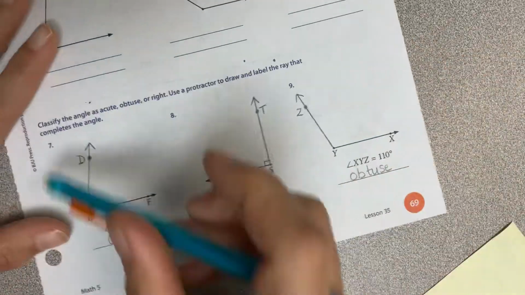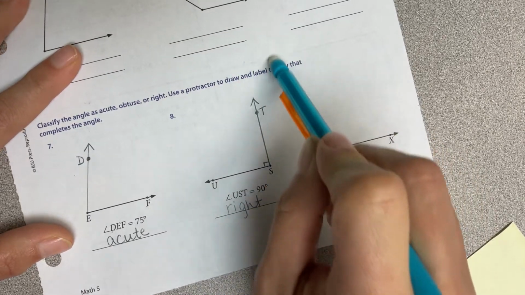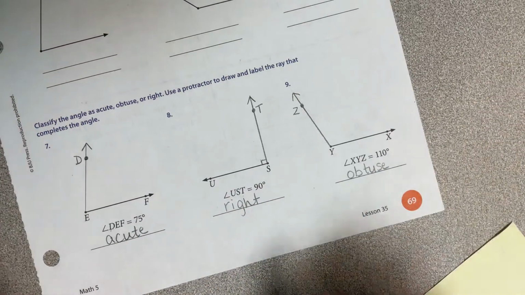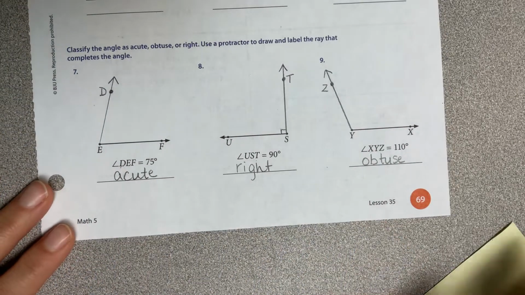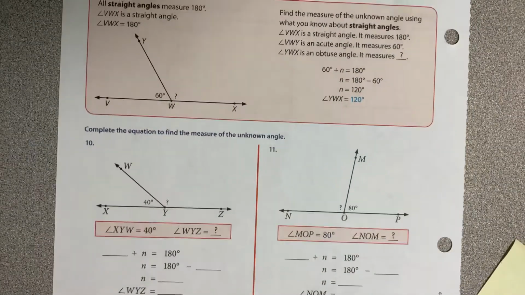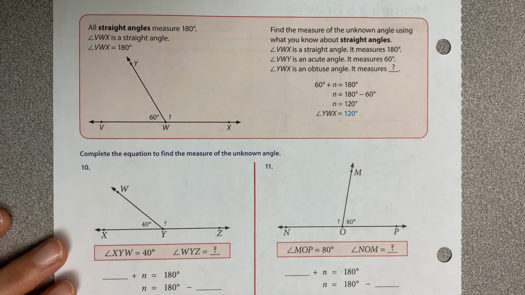Now, if you want, you can always go back and erase these. These were just reference points for you. They don't actually even have to stay on there. You are just using them to measure and draw your angles, and that's what those should look like. Let's go ahead and flip it over. On the back is something a little bit new to us. Okay, it talks about straight angles.